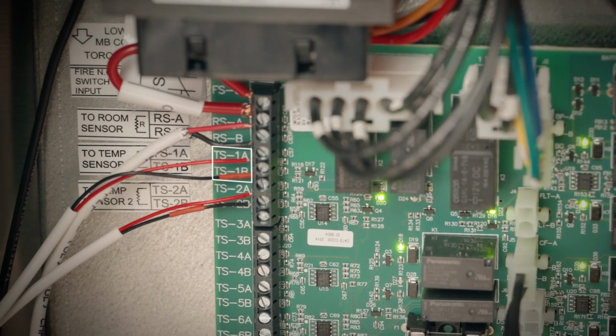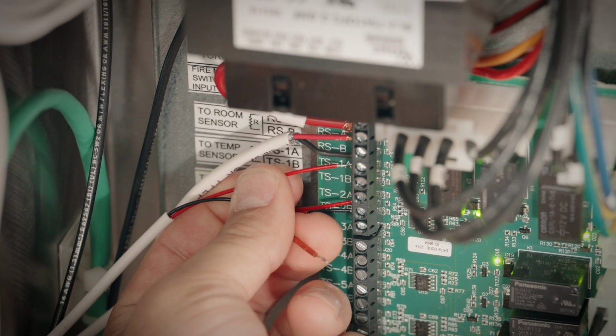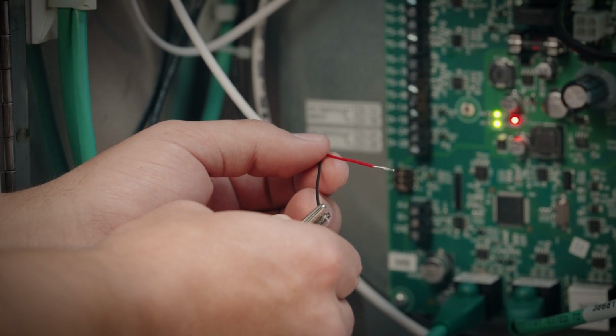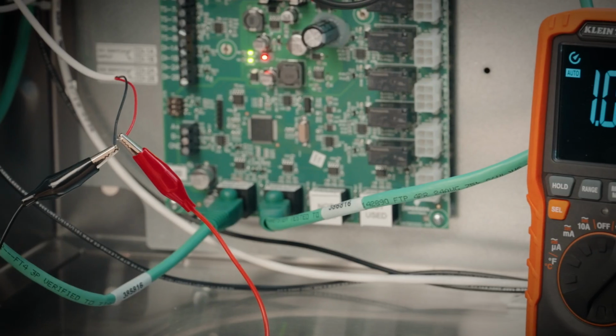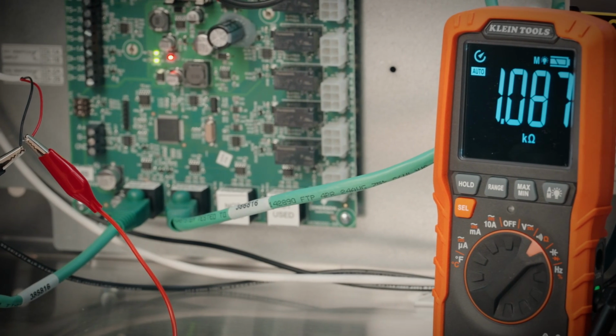If the wiring for the faulting temp sensor is present and it is still showing not connected or error, check the temperature sensor resistance. Remove the sensor with the fault. Check resistance using a voltmeter. Proper sensor resistance is around 1080 ohms at 70 degrees Fahrenheit.